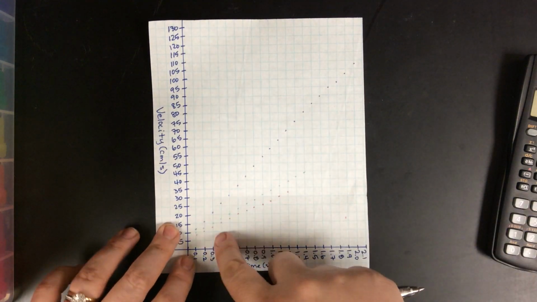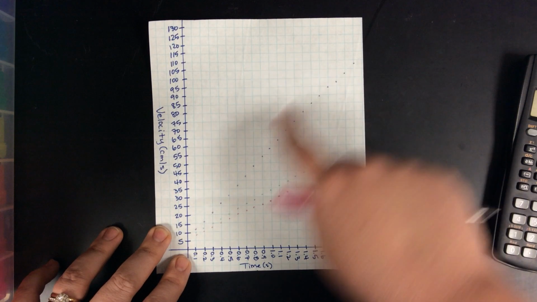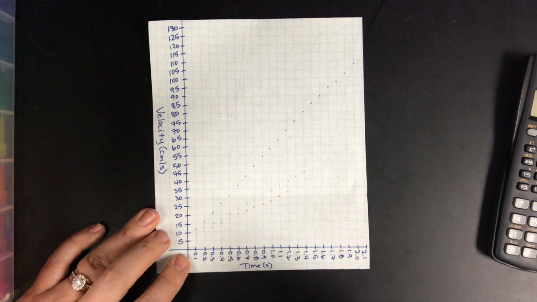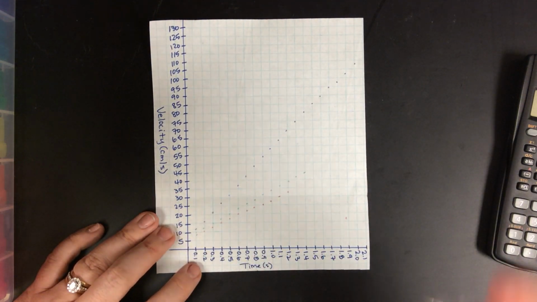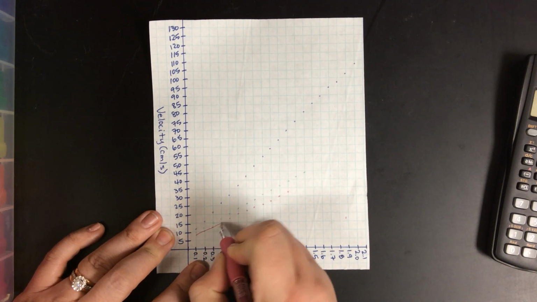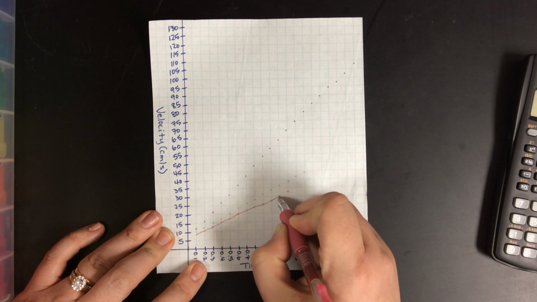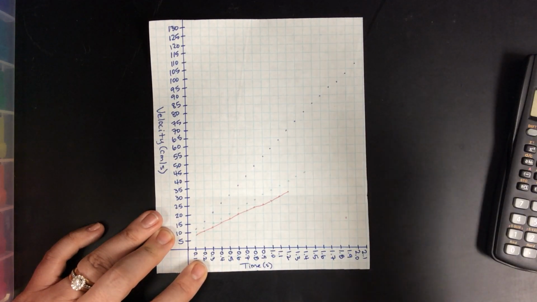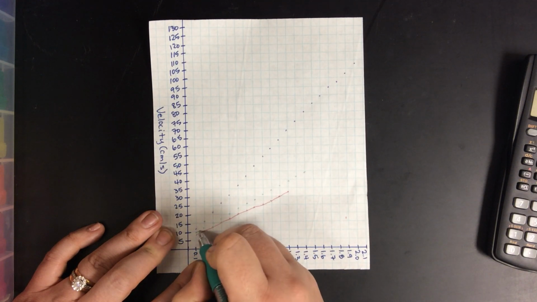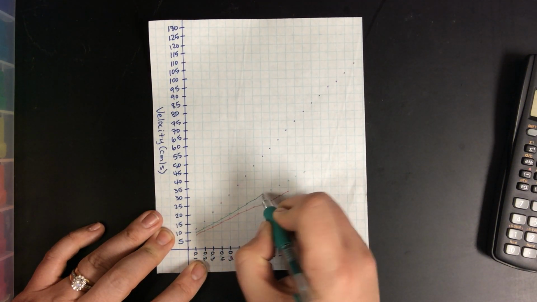All right, so now you can see I've completed my X and Y axes and I've plotted my 3 colors of dots. Now we're going to connect the dots just like we did on the displacement graph. And you can see that this is making a pretty straight line.